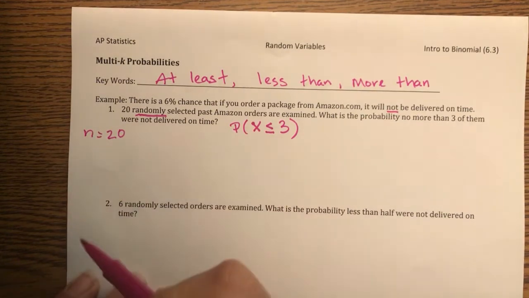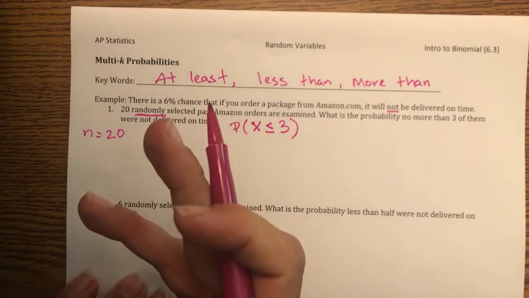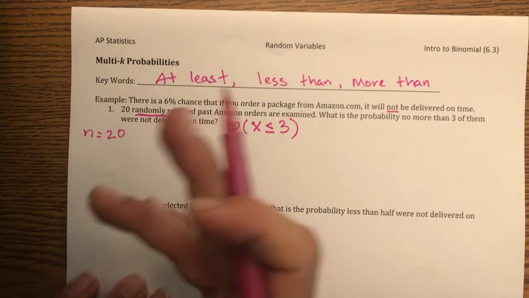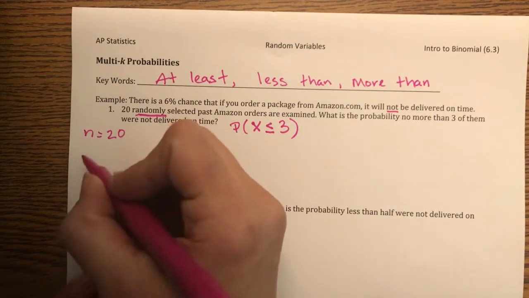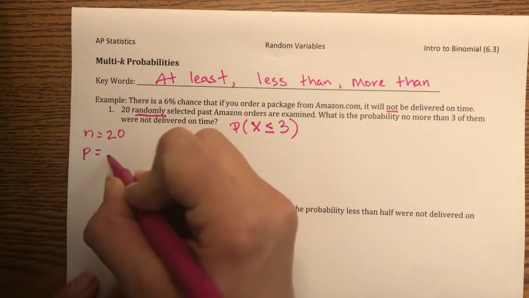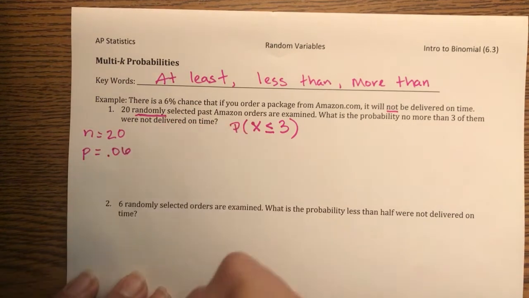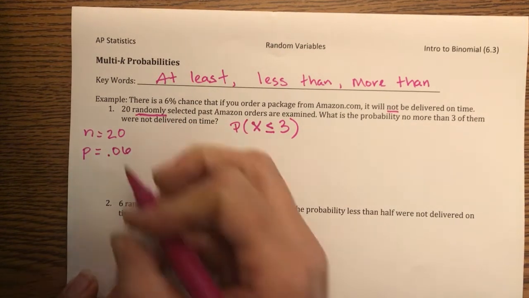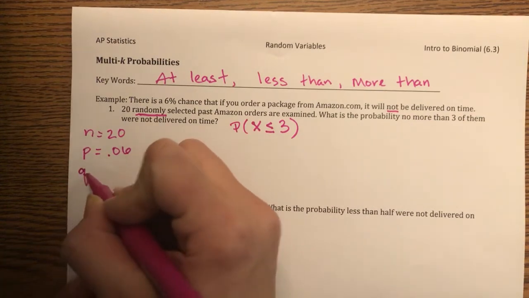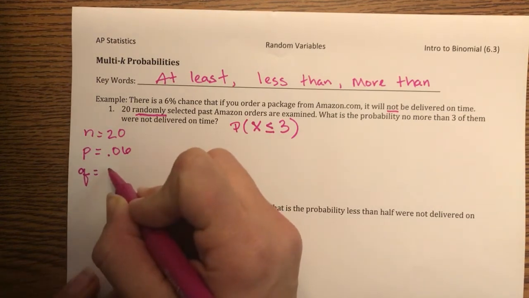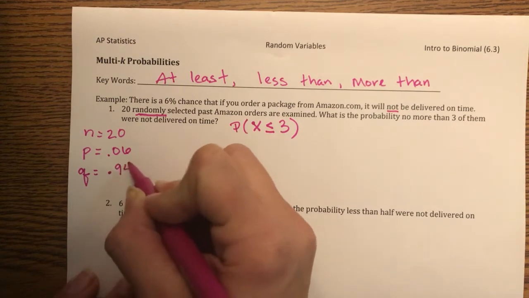I know it seems a little bit weird to say success rate meaning the package is not delivered on time, but that's the probability we're examining. The probability the package is not going to be delivered is 0.06, which means the complement, 1 minus P, is going to be 0.94.